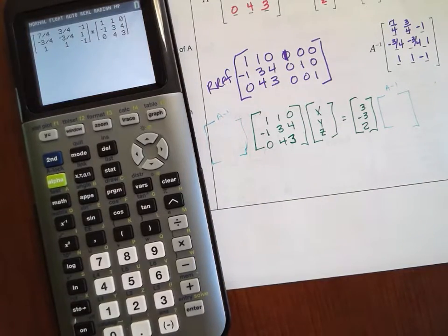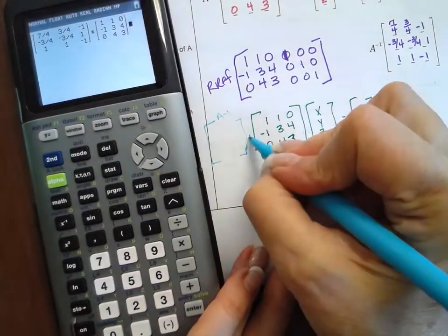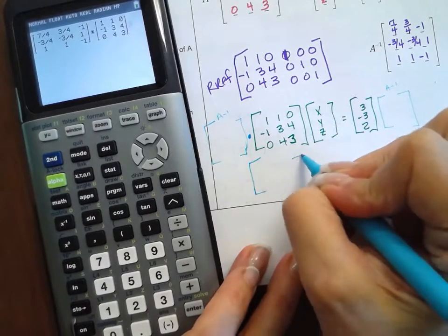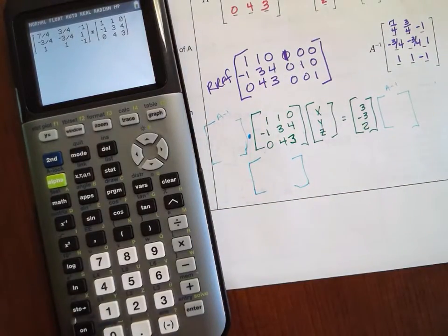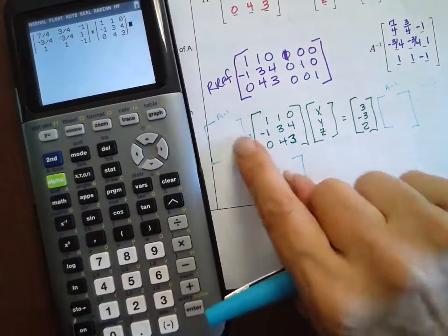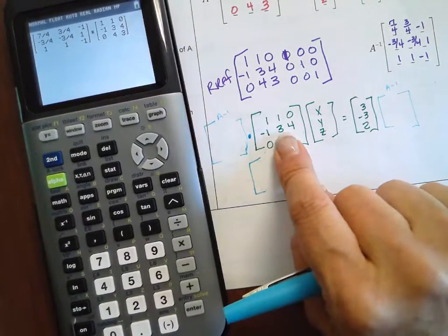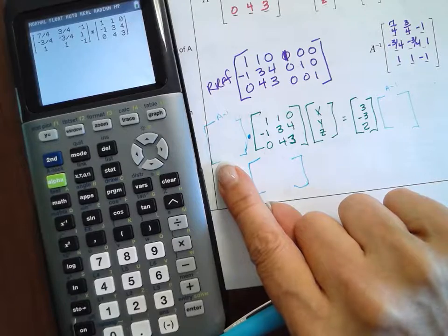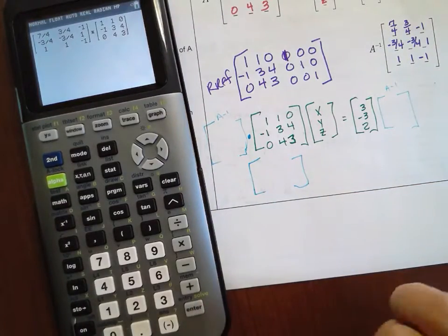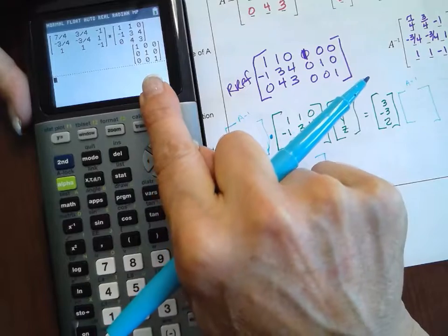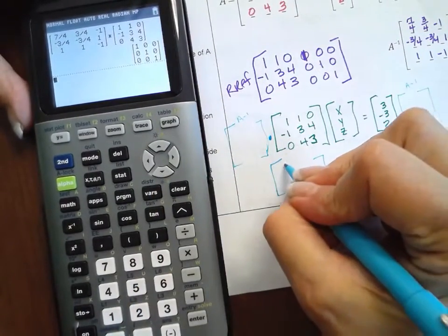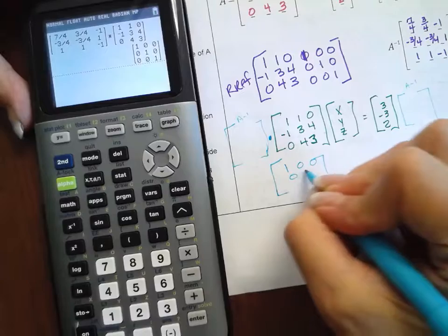Now, what do you think I'm going to get as my answer? When I multiply these two together, I'm going to get a matrix back. What's my answer going to look like? Well, think about it, what am I multiplying? I'm multiplying one matrix by the inverse. Yeah. We're going to get the identity back. That's cool.